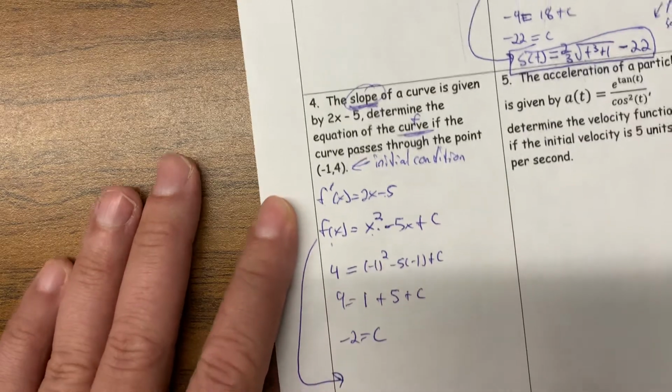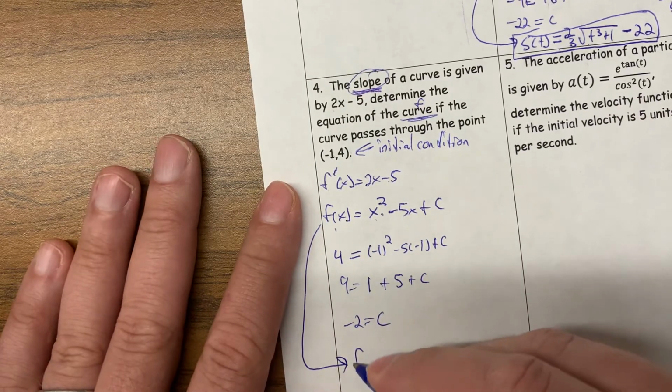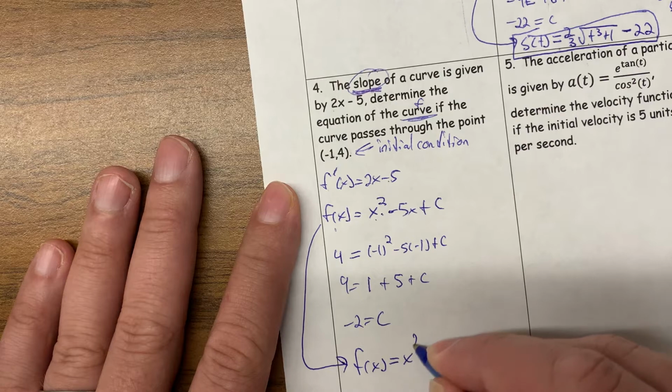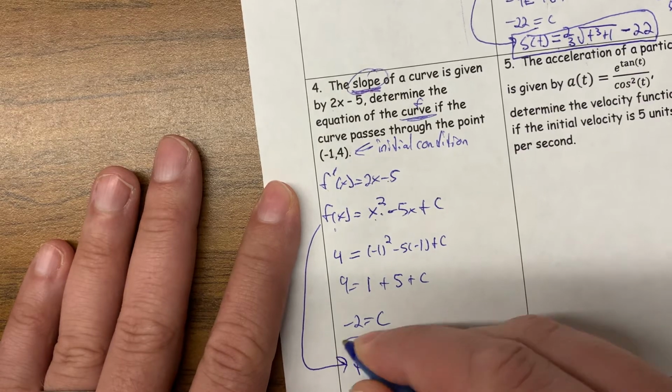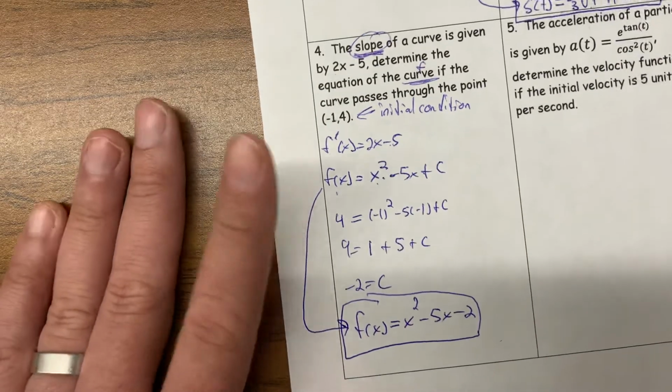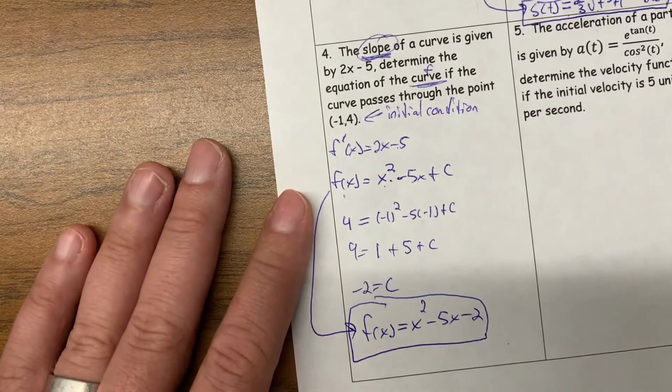We're going to then rewrite the original function with the c plugged in. So x squared minus 5x minus 2, there is the original function that has that initial condition. This is the solution to the differential equation.